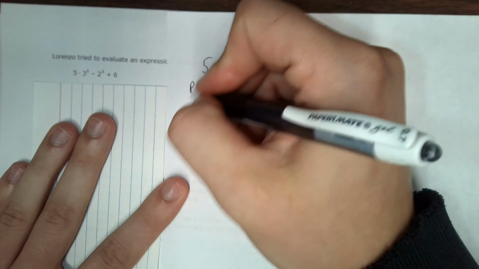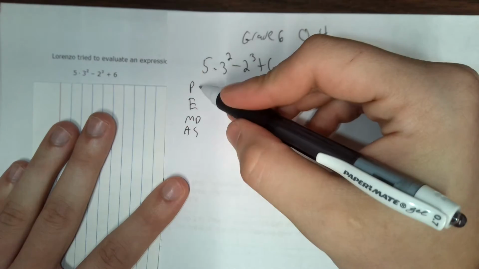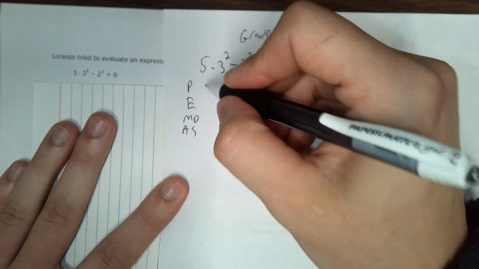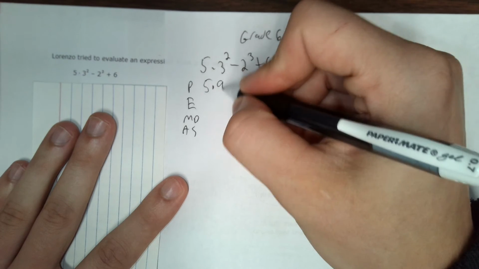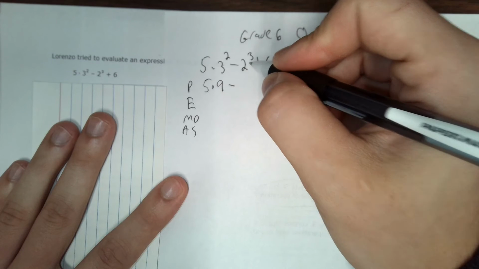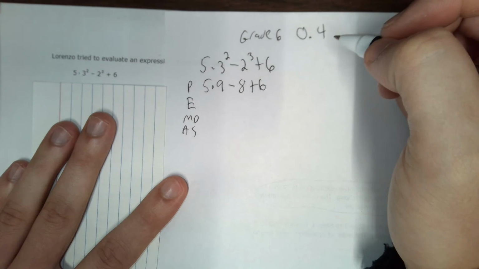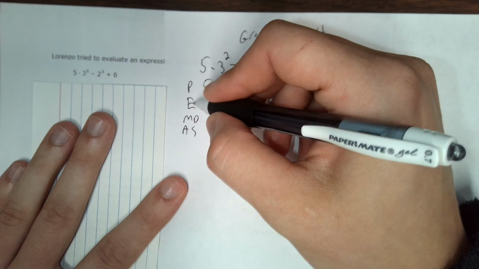So I've got PEMDAS. Parentheses, nope. Exponents, yep, I've got 2 of them. So we've got 5 times 3 squared is 9, minus 2 cubed is 2 times 2 is 4, times 2 is 8, plus 6. Okay, so now those are my exponents.